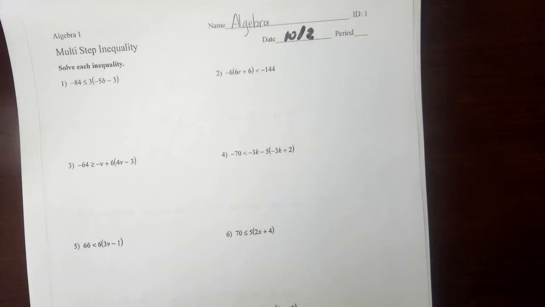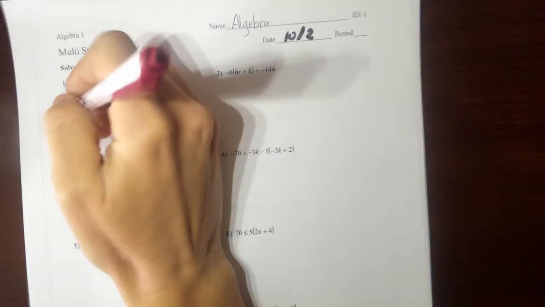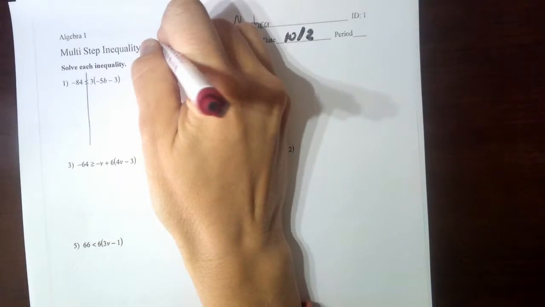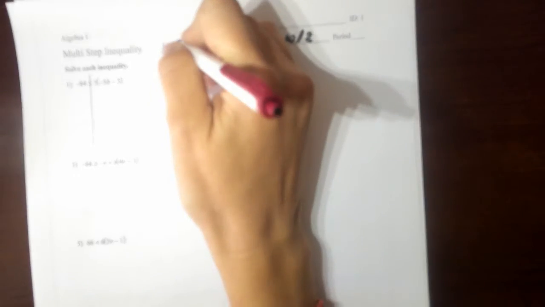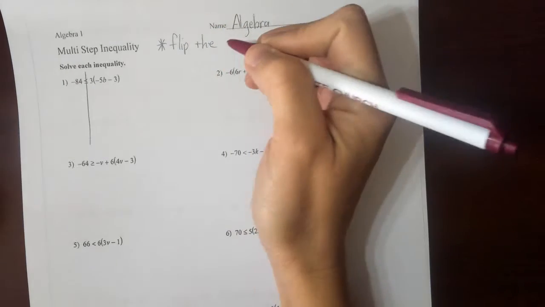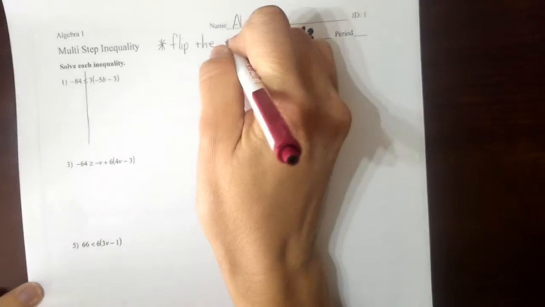I'm going to go ahead and do this page, this algebra multi-step inequalities for 10-2. So just follow along. I'm going to do a few examples. This one is similar to yesterday. So I want you at the top to remind yourself: flip the symbol.